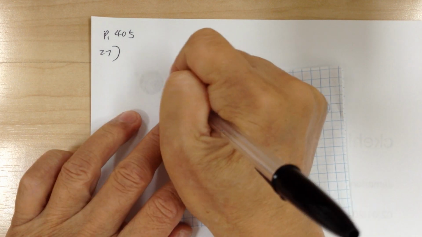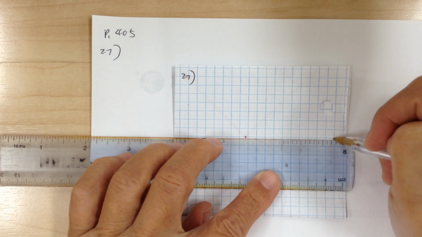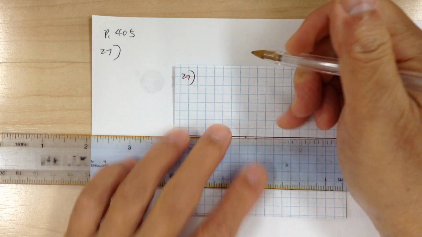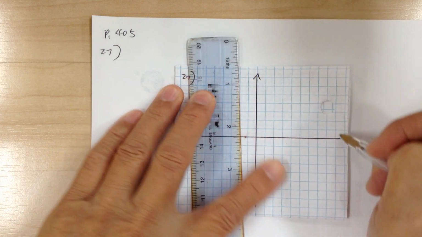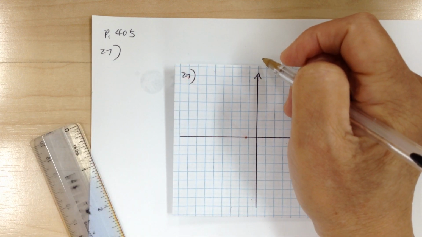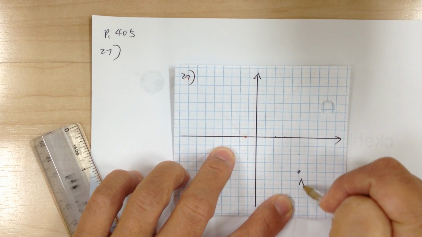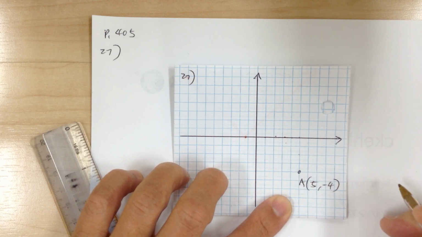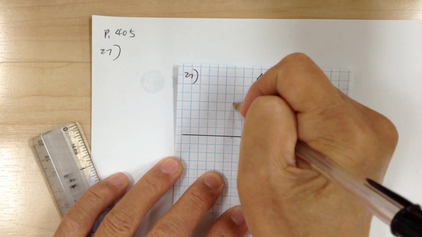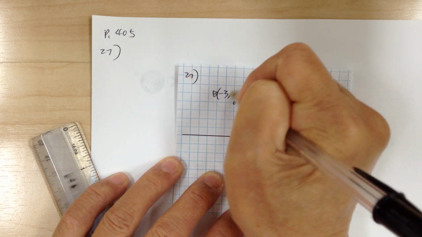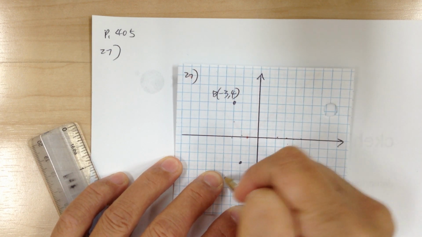Okay, so again, let's sketch it out to visualize. When you sketch out your triangle, it's easier to visualize. It helps you think. So point A is 5 comma negative 4. B is negative 3, 4. And C is negative 2, negative 3.